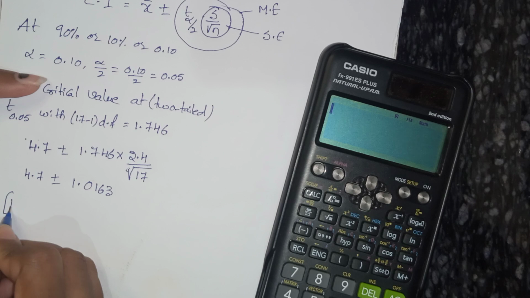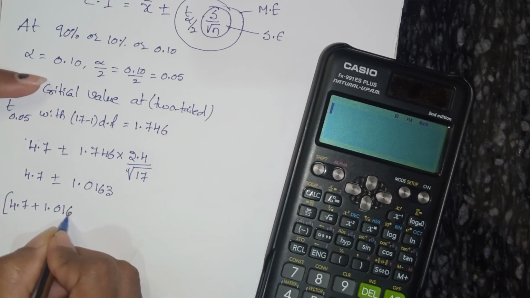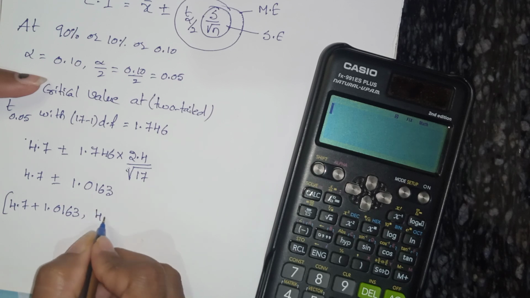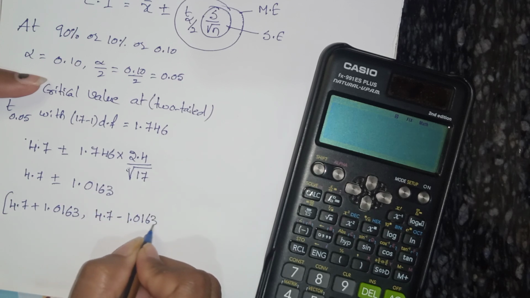Now we have to write it in two terms. That is nothing but 4.7 plus 1.0163 comma 4.7 minus 1.0163.